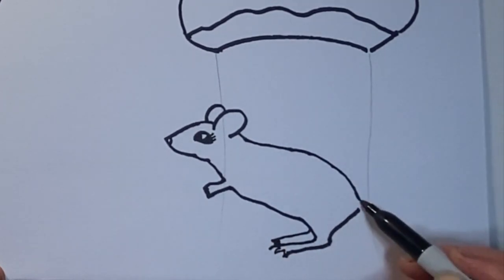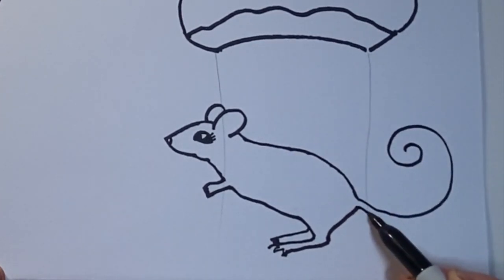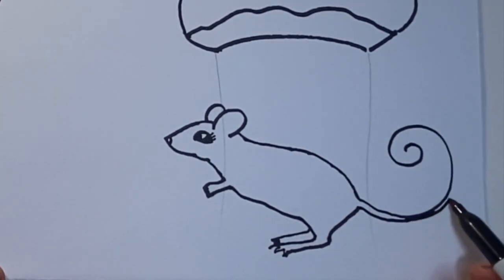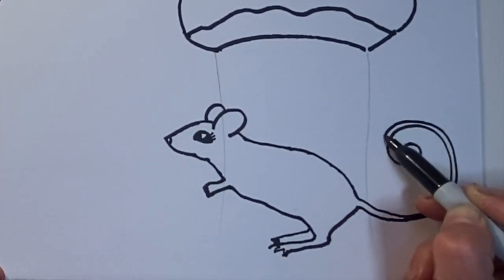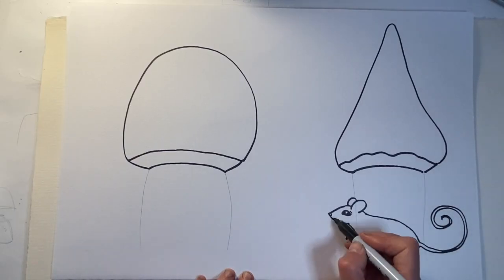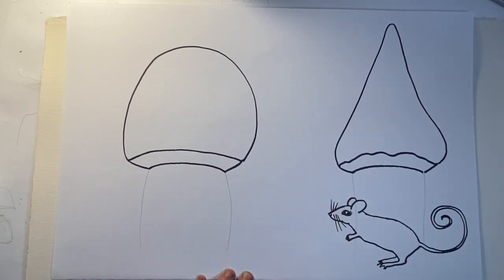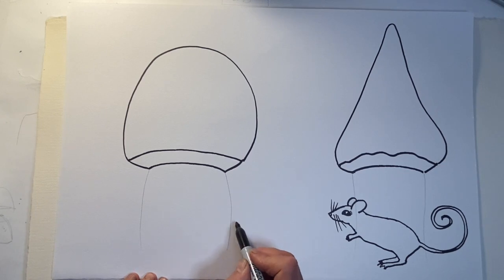And then I can draw the other foot, and then I'm going to make a little spiral shaped tail. After you finish drawing your mouse, you can add any details like whiskers, and then you could think about drawing the animal that lives in your other mushroom house.